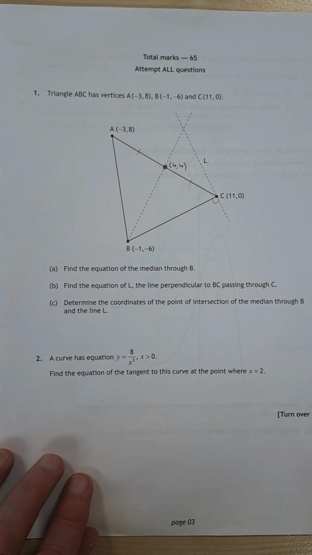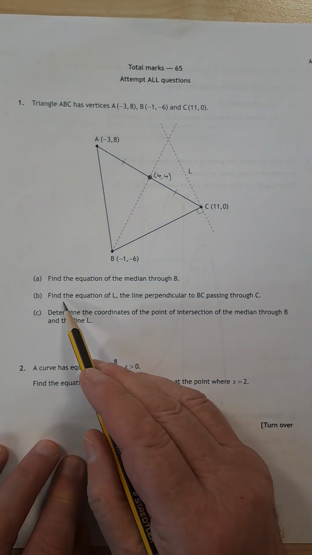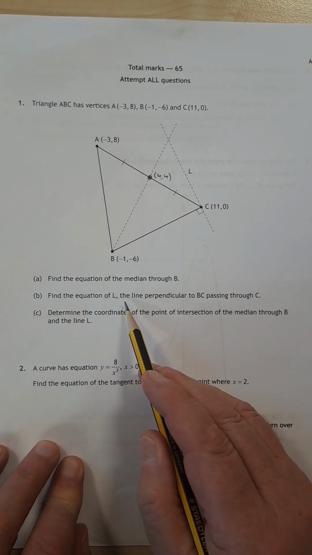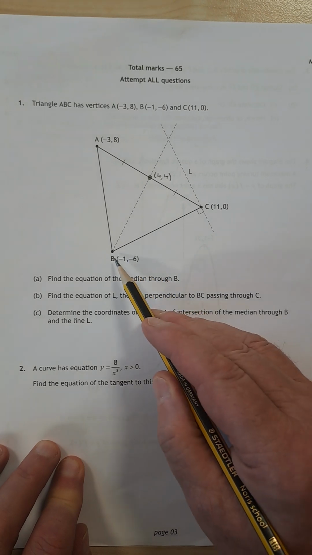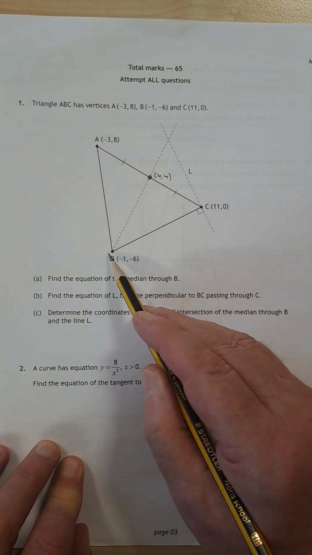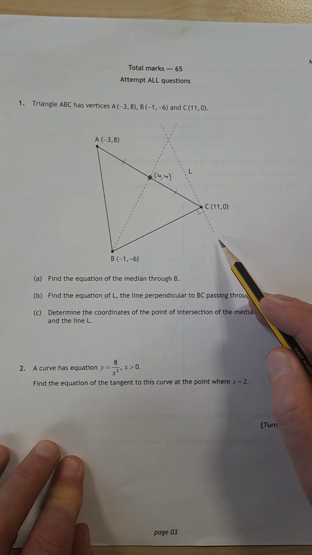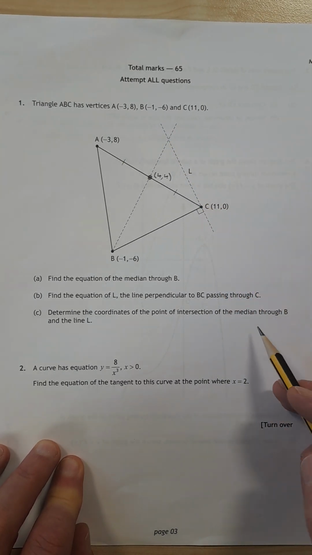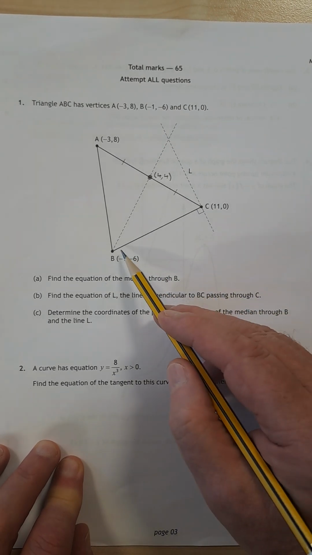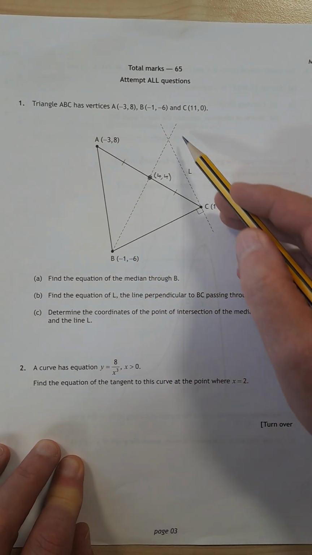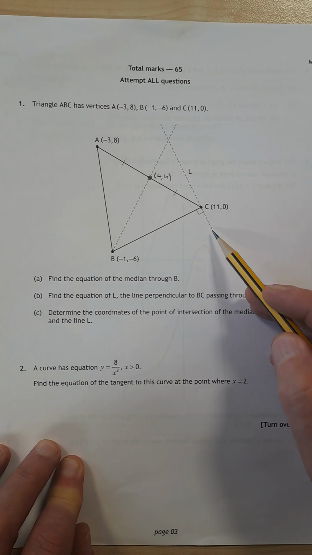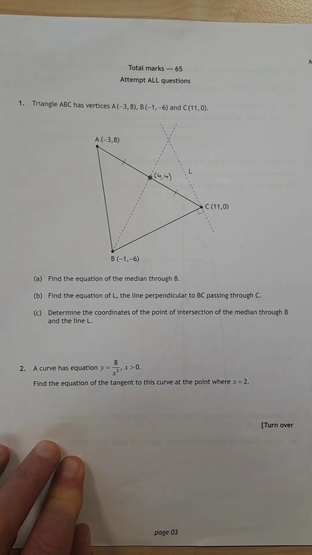The next thing we're asking you to do is to find the equation of the line L, which is the line perpendicular to BC, right angles to BC, that's going through this point here, C, which is (11, 0). So we're going to get the gradient of BC. We're then going to get the gradient of this line, and that will help us to get its equation. So here we go.